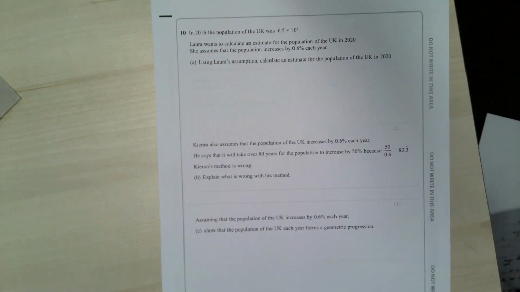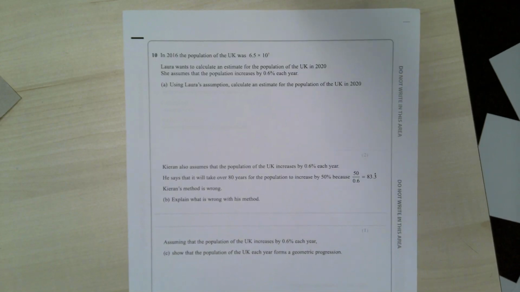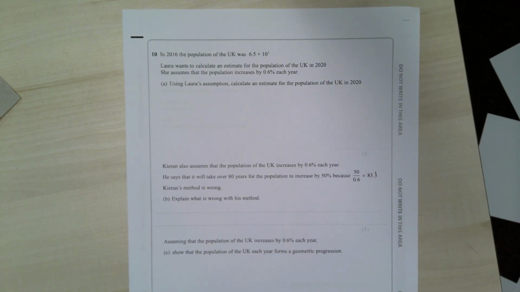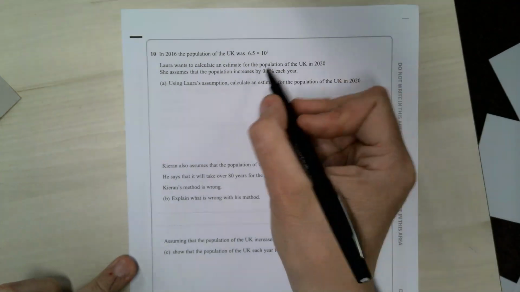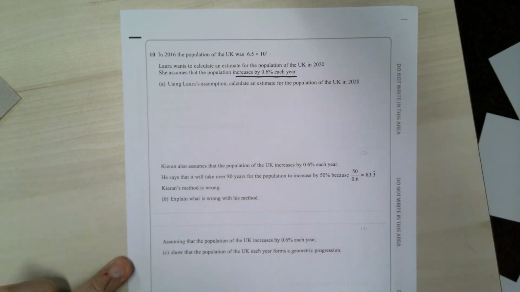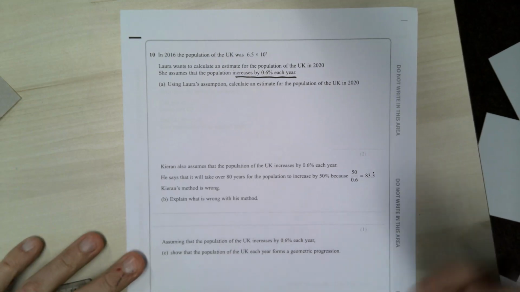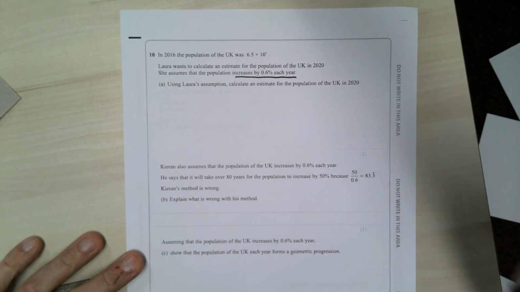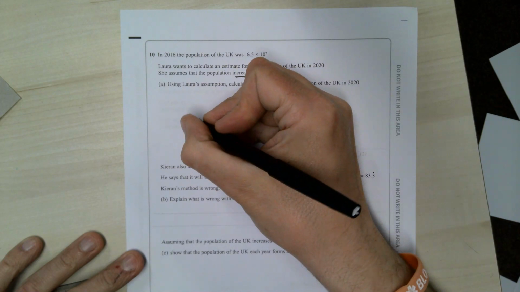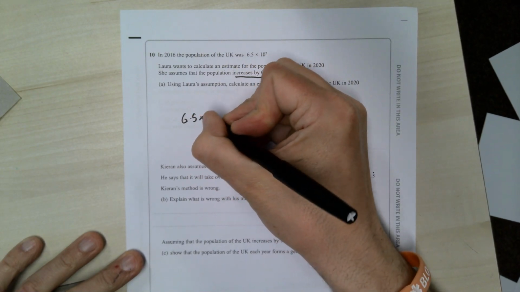All right, on to question 10. In 2016, the population of the UK was 6.5 times 10 to the power 7. Laura wants to calculate an estimate for the population of the UK in 2020. She assumes the population increases by 0.6% each year. As soon as I see that, guys, by 0.6% per annum, per year, I'm thinking compound interest. So using her assumption, calculate an estimate for the population of the UK in 2020. So that's 6.5 times 10 to the 7.